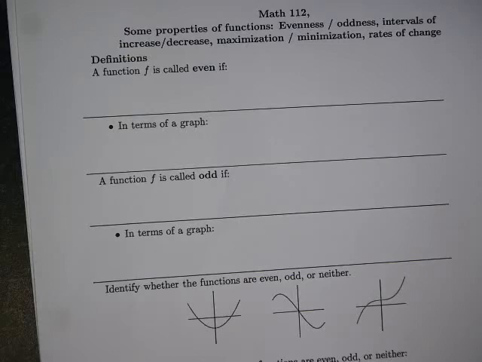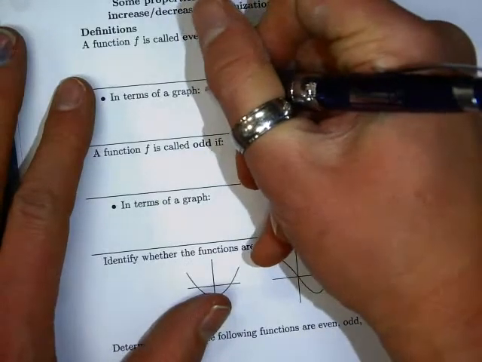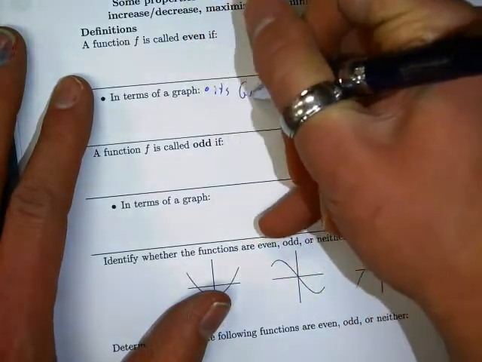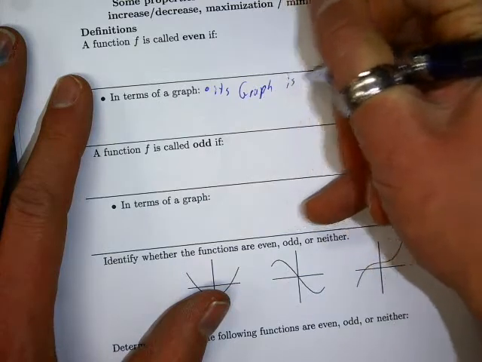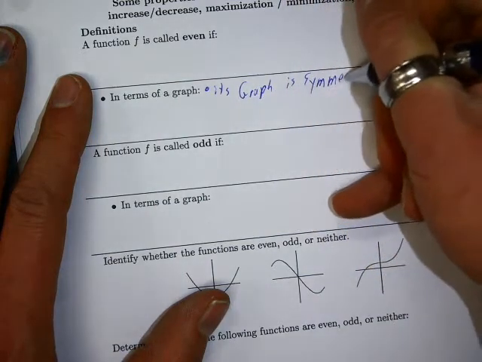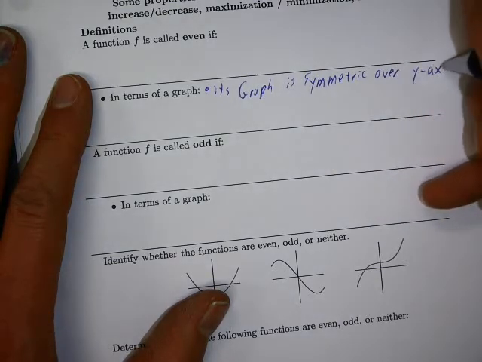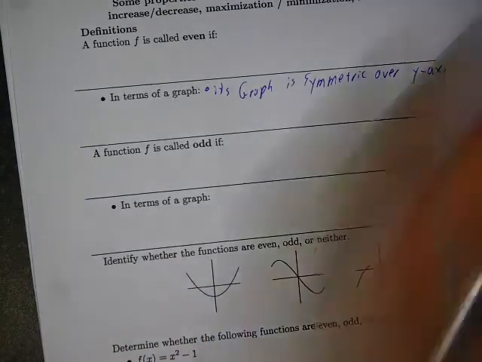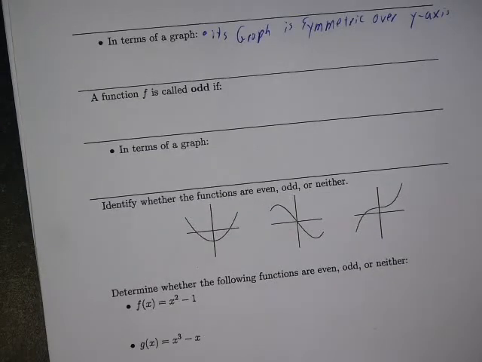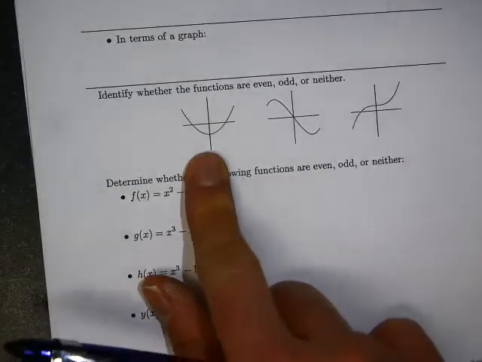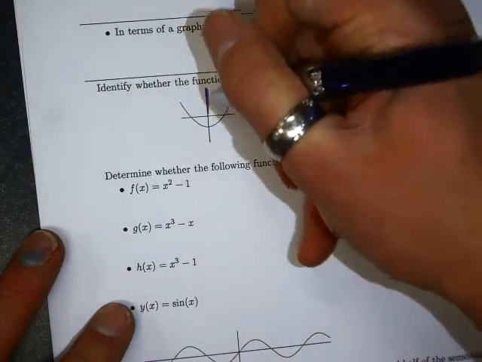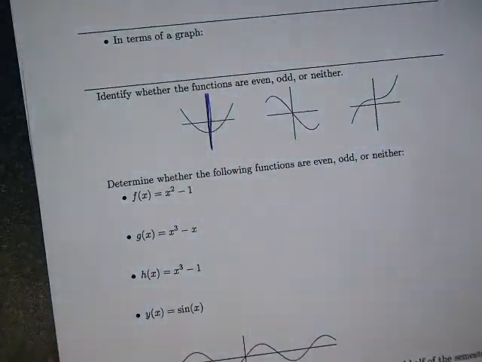A function is even in terms of its graph if its graph is symmetric over the y-axis. So you should be able to take the graph, flip it over the y-axis, and get the exact same object. Let's just do a quick check. Here's the y-axis. If you take that graph and reflect it over the y-axis, would you get the exact same thing again?